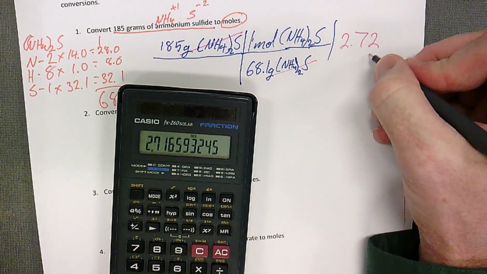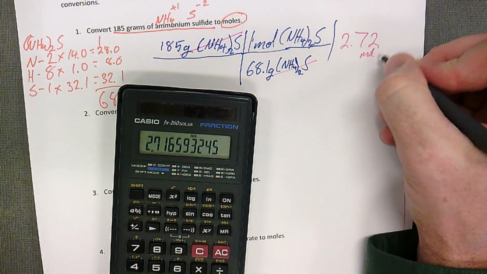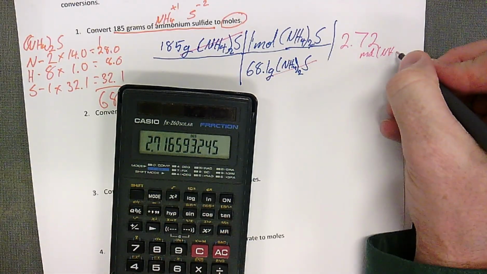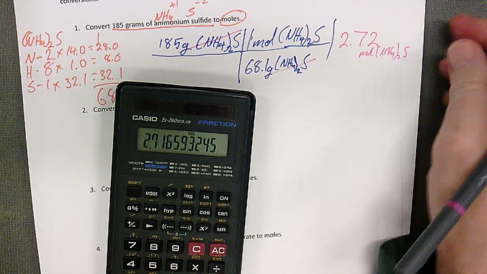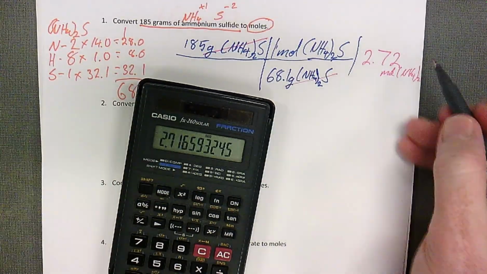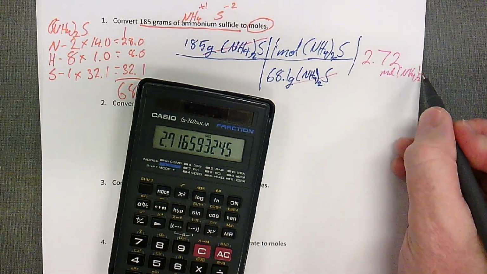And what's our unit? Moles NH4 2S. Oh, I ran onto the other piece of paper. So the S, there's an S there.